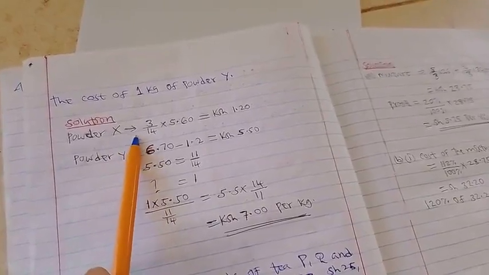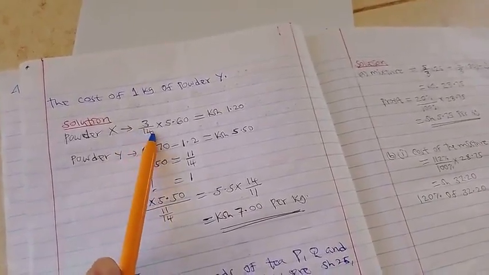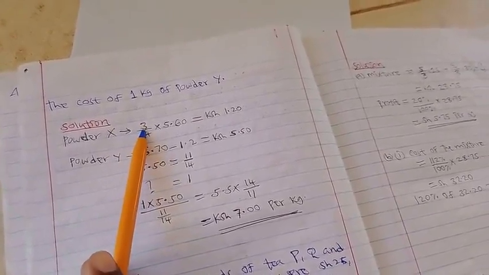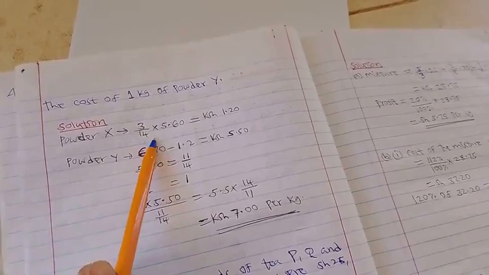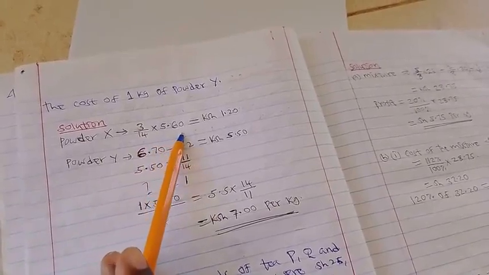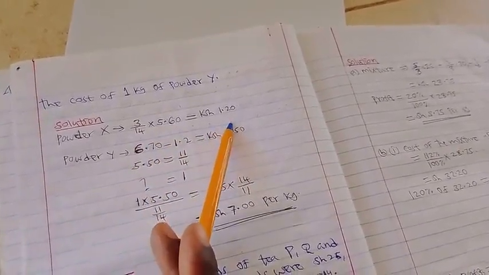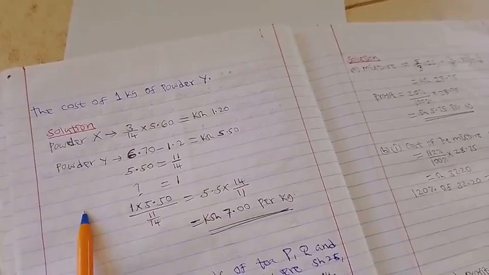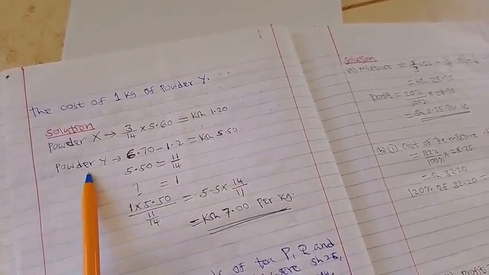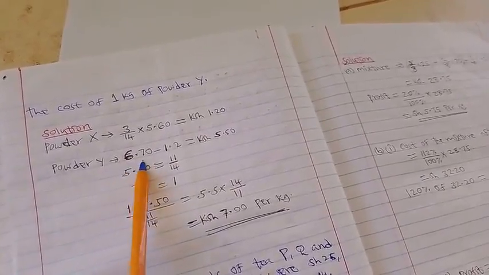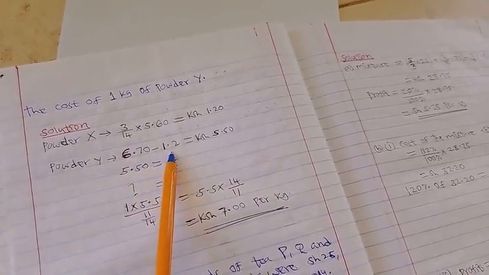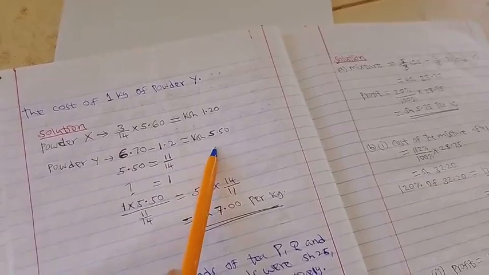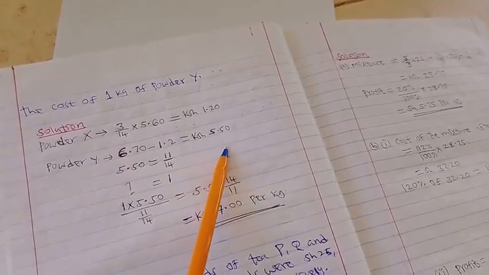Border X in the ratio was 3 to 11. For border X, it involves 3 out of 14 times 5.60, which is 1.20 shillings. In the mixture, the price of border X is 1.20 shillings. Now the price of Y in that mixture should be the price of the mixture, 6.70, minus the price of X in the mixture, 1.20, which gives us 5.50 shillings.